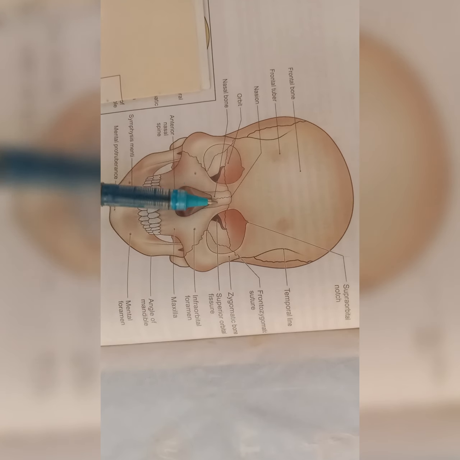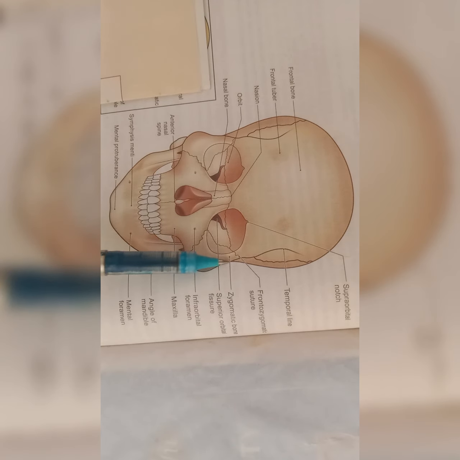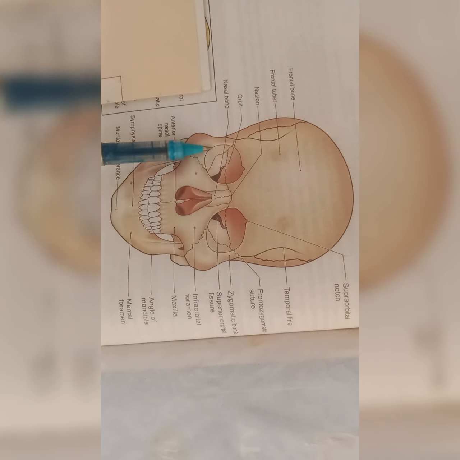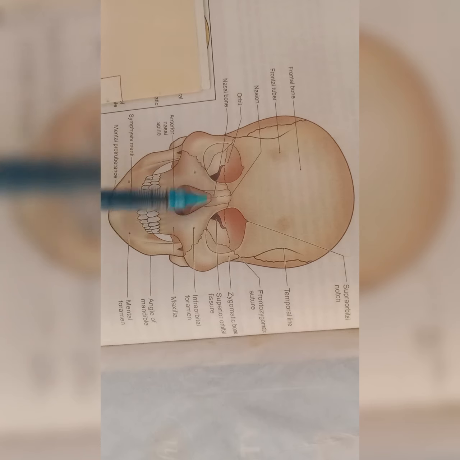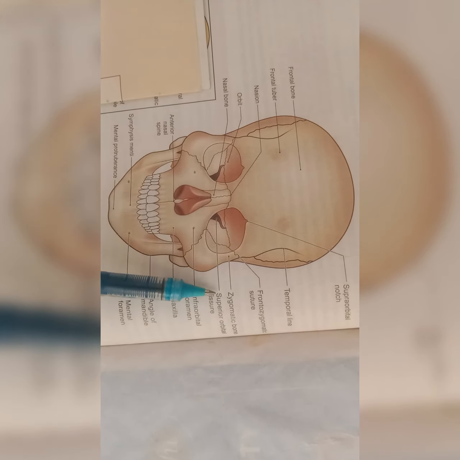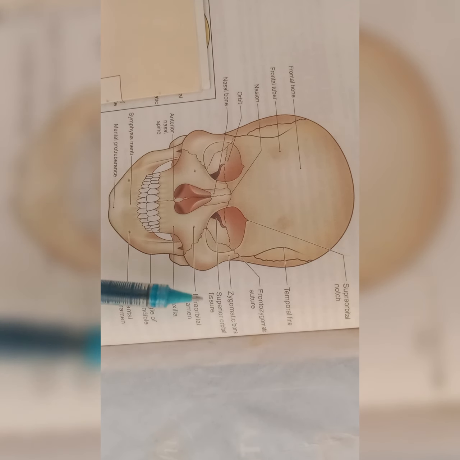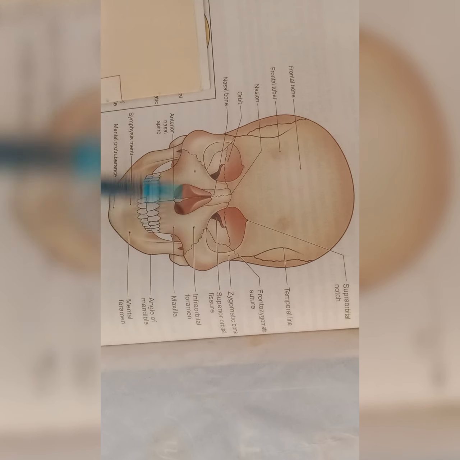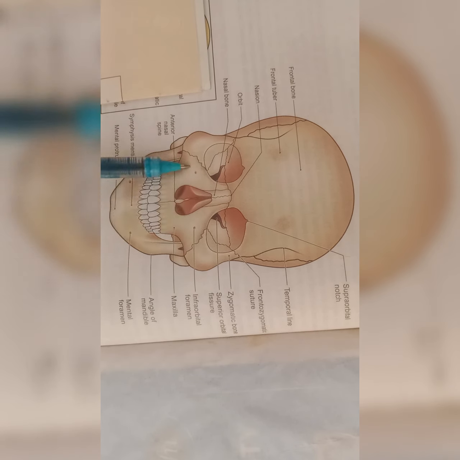Both bones we call nasal bone, and on both sides is the zygomatic bone. Okay, we call it zygomatic bone, and this feature is present inside the orbit. We call it superior orbital fissure. Okay, superior orbital fissure, and there are two foramen present on the maxilla bone.